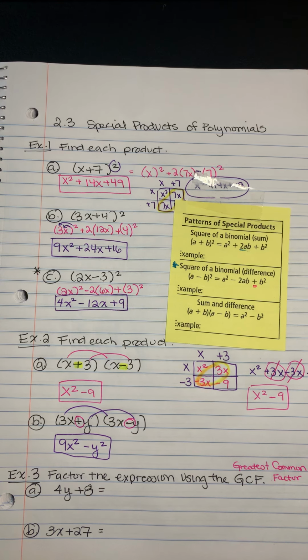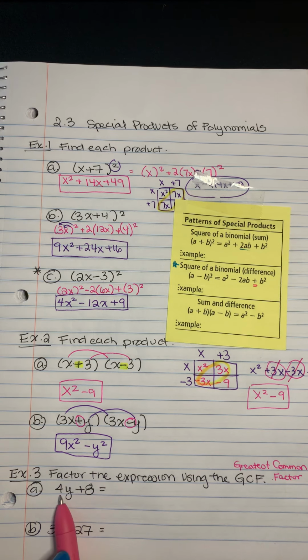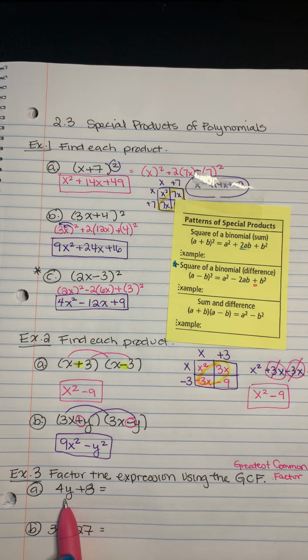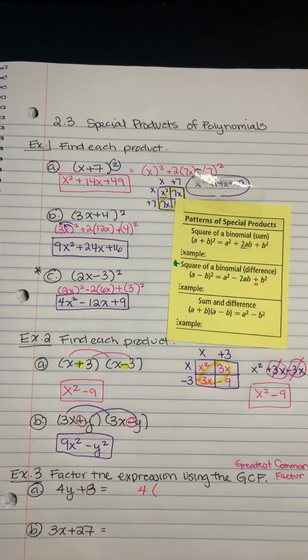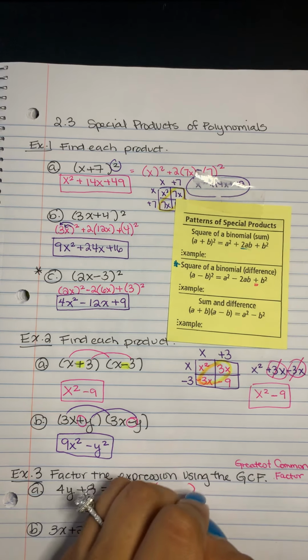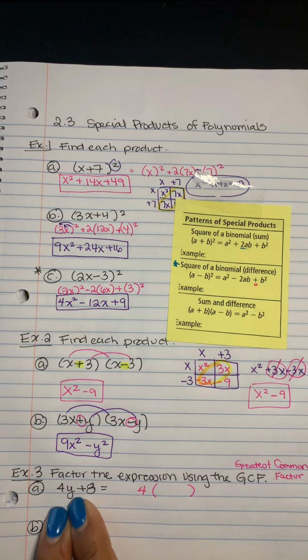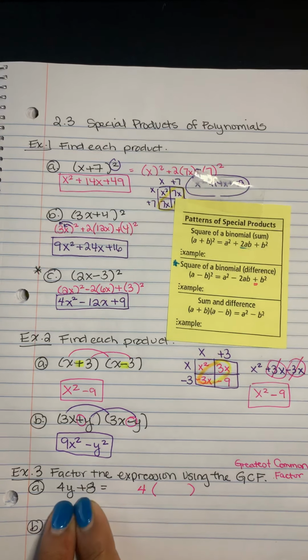Okay. So you're looking at the 4y and the +8. You can start out with 2, but there's something even larger than 2 that you can factor out. What is it? It's 4. We can factor out a 4 here and 4 here. So you take that 4 out. How do I get from 4 to 4y?